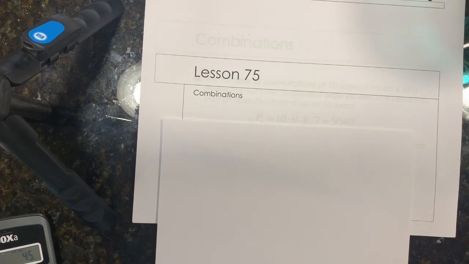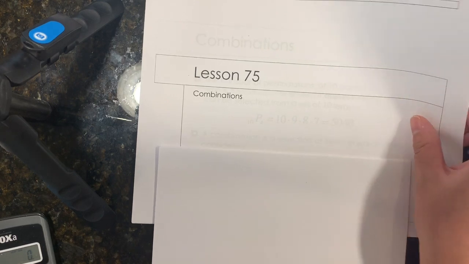Hi everyone, in Algebra 3 today we're going to be going over the new material on lesson 75 as well as some of the problems from this lesson. So we're going to start with learning about combinations in lesson 75.